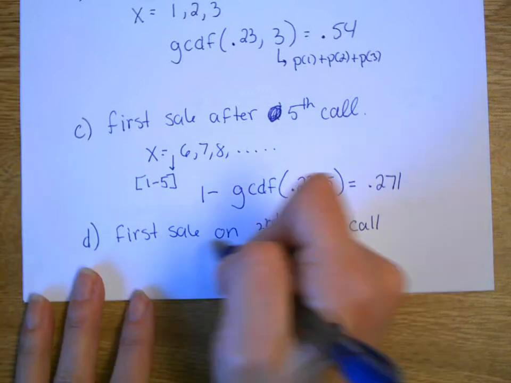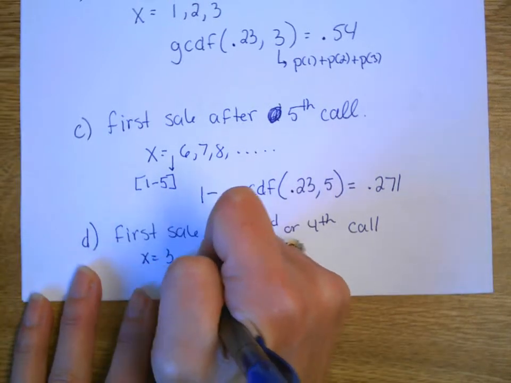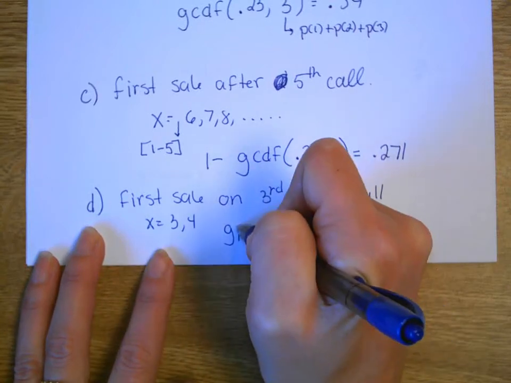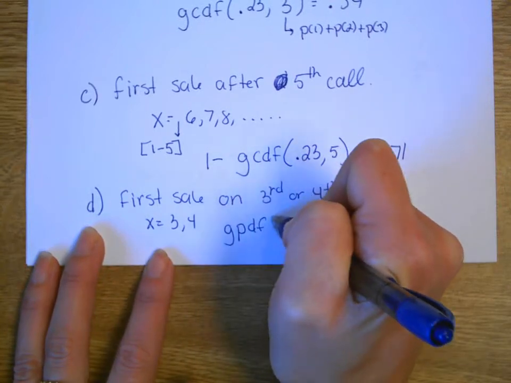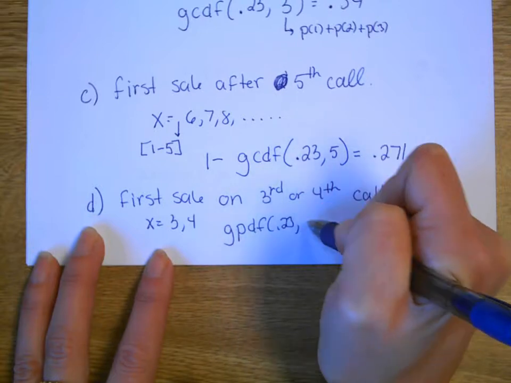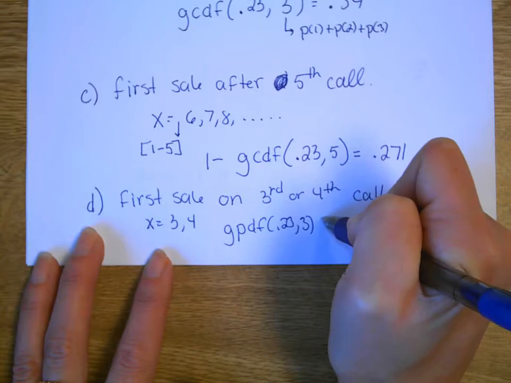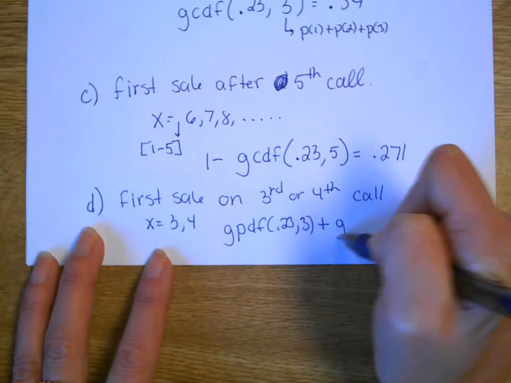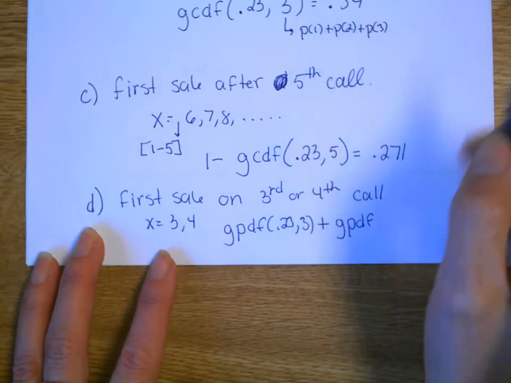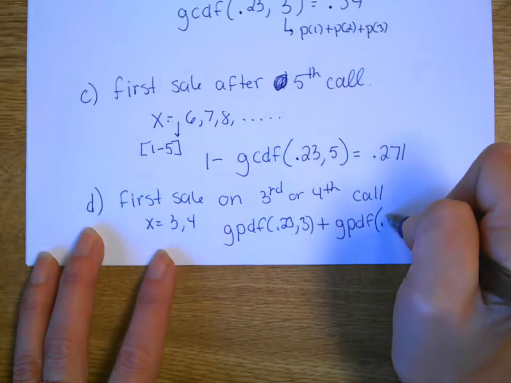So x equals 3 or 4, so geometpdf. I already did the 3. 0.23. Well, I'm just going to type it all into one line with a 3 plus, and you can type it all into one line, PDF, or you can use the 0.136 plus this second one.